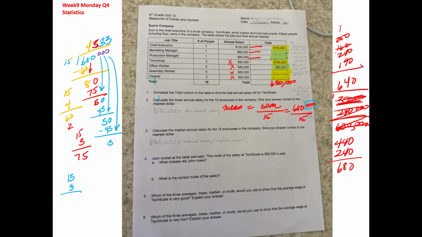Bring down the next 0. It's just going to repeat. Do you see that? So eventually you're just going to have this 0.33.